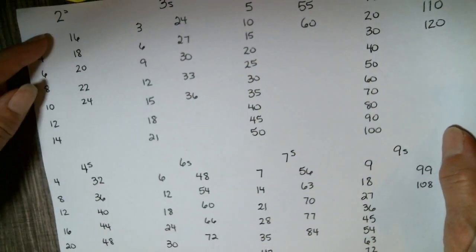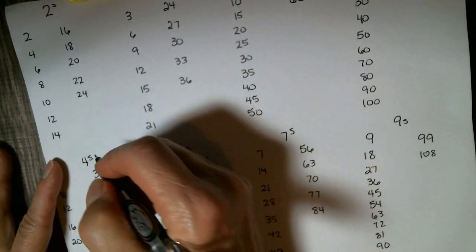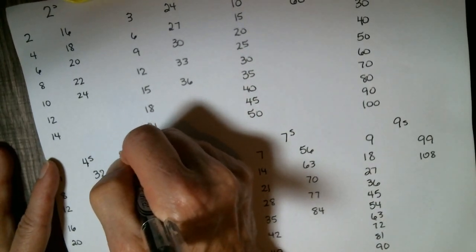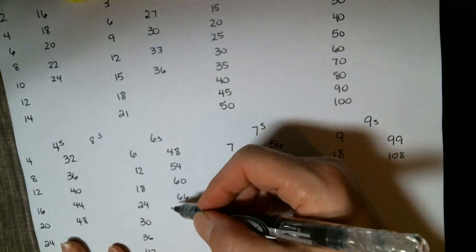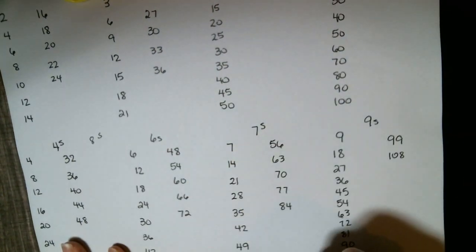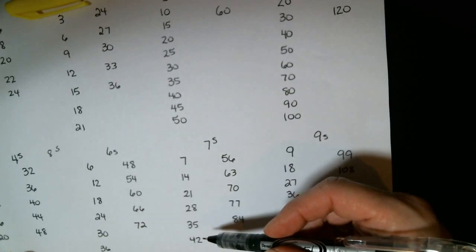So again, she put 2 and then 4's underneath because they doubled. And then if you wanted to fit your 8's over here, okay, you would just double your 4's. She put 3 and she put the 6 underneath. Now, I would have put the 5's and the 10's underneath because then you could double.